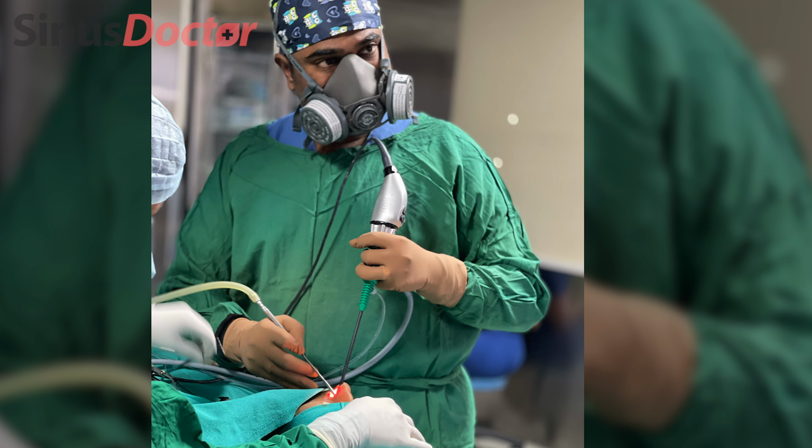This septoplasty takes anywhere between 1 to 2 hours. It is usually done under general anesthesia and sometimes under local anesthesia. In this surgery, we remove the deviated part of the nasal septum.